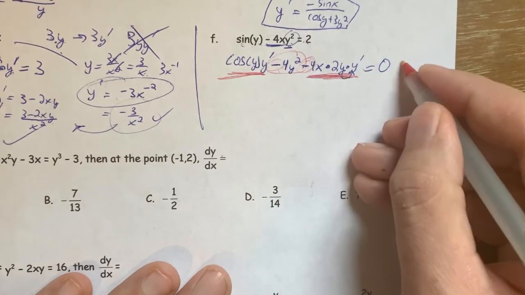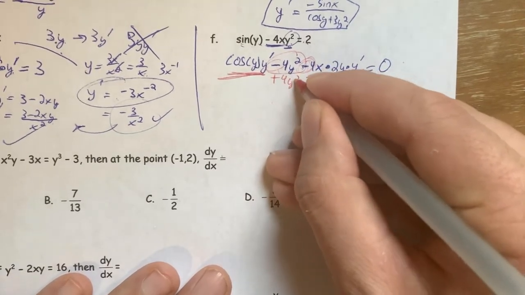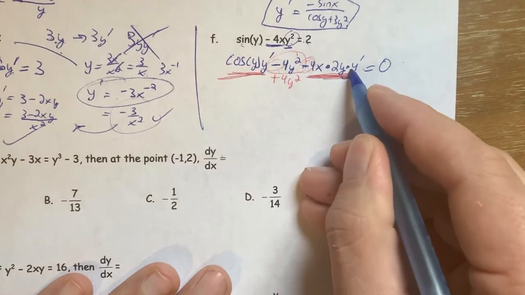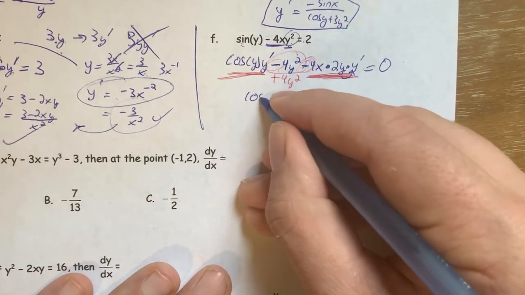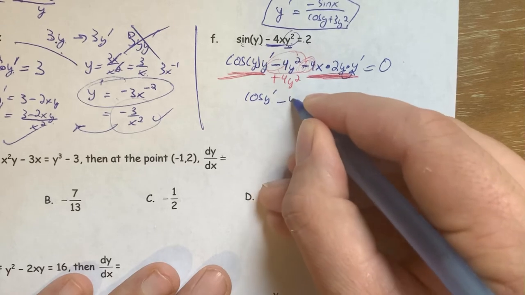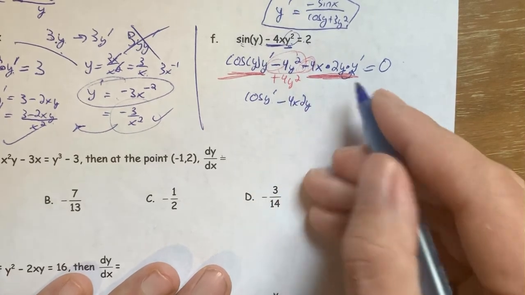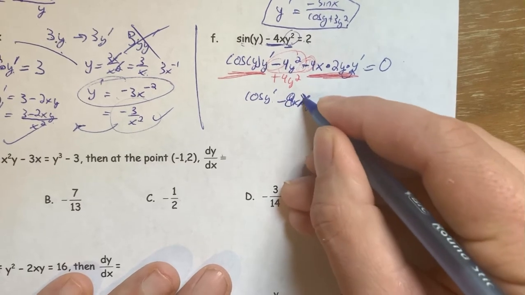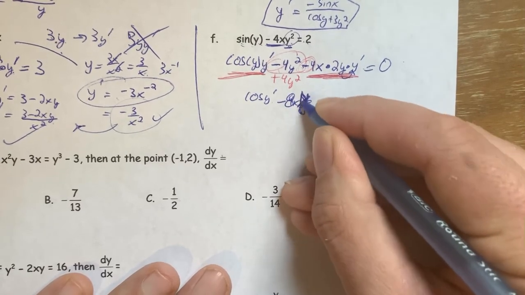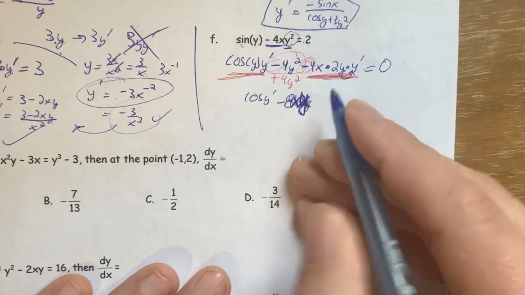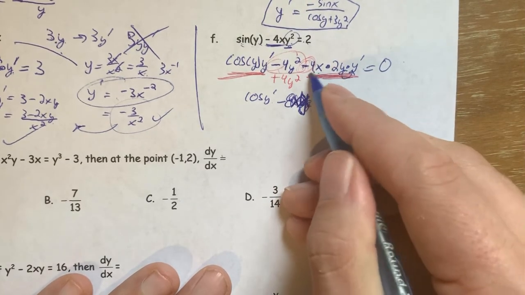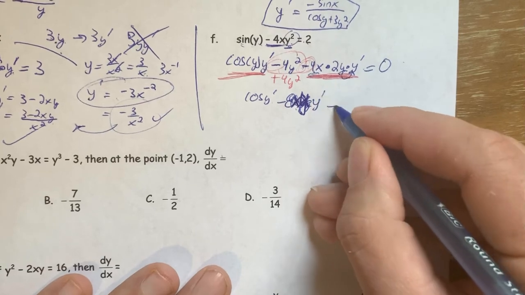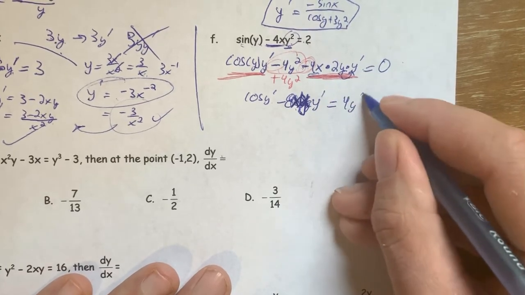And so we need to move this to the other side because it doesn't have a y prime. And these ones, well, I'll rewrite it. This is a little bit too messy. Oh, we could simplify 4x times 2y. This is 8xy. Sorry, that's ugly. 4x times 2y, we can multiply the 4 times the 2 to get 8. So 8xy, y prime, equals, we move this to the other side.